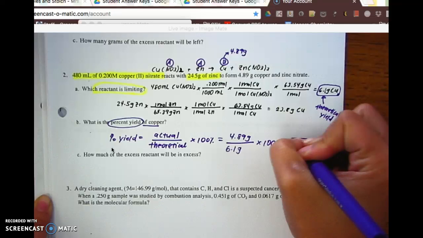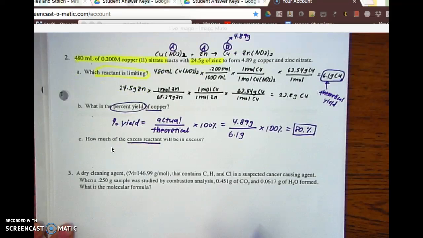you would get 80% as your final answer. Now, for the second part of this, I noticed that a lot of you had questions on how to calculate what the excess reactant would be. And you're being asked how much of the excess reactant will be in excess.